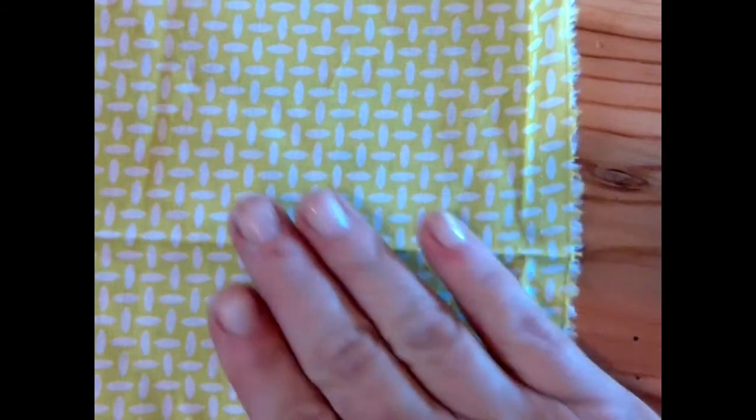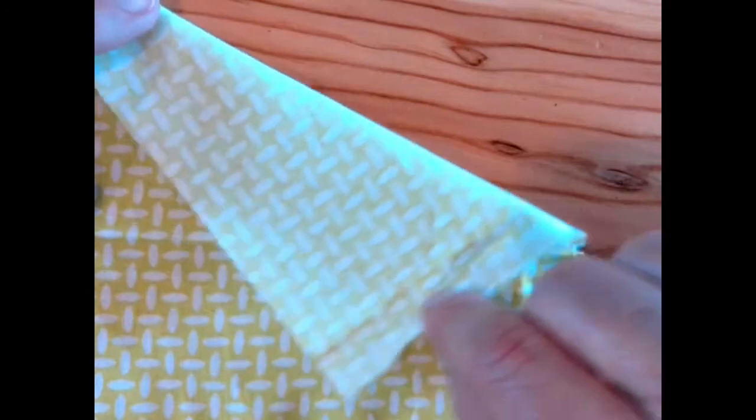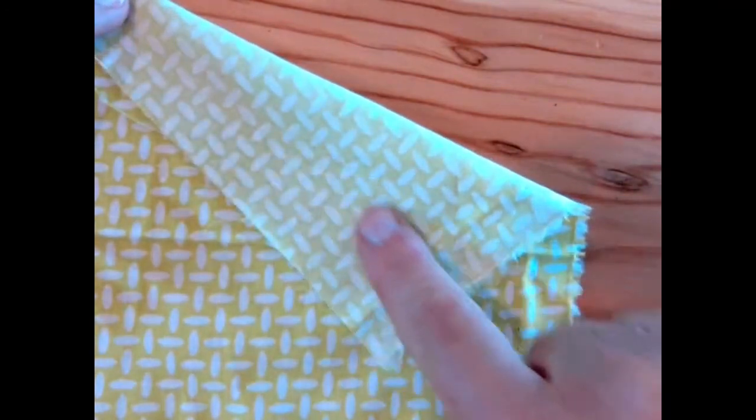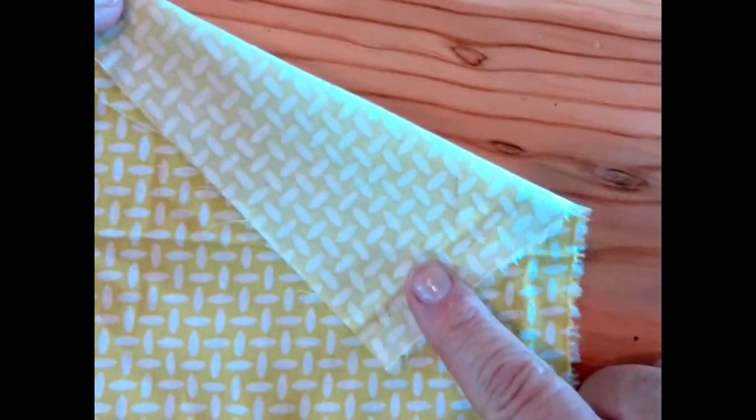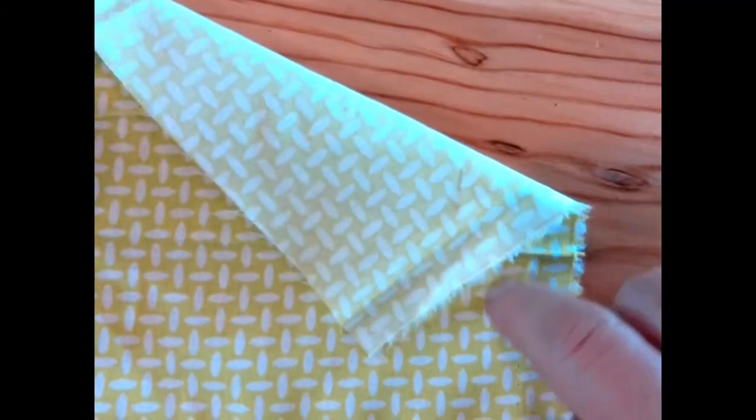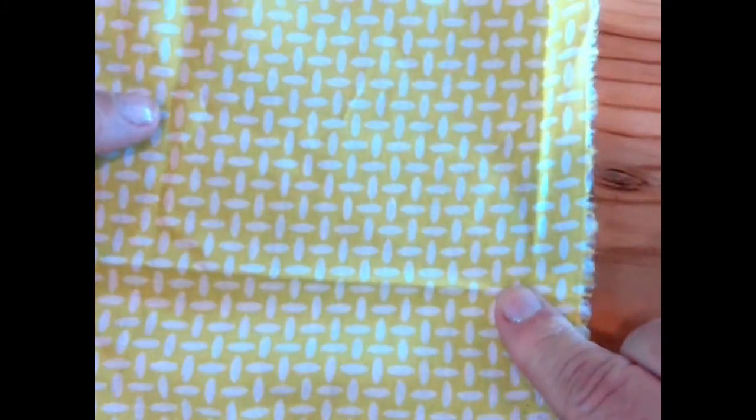Some fabrics have a true right and wrong side, such as those that are printed. You have a strong print on the top, and if you flip it over, you can see that the print is much lighter and doesn't come through. So that is the wrong side, and the one with the dominant print is the right side.